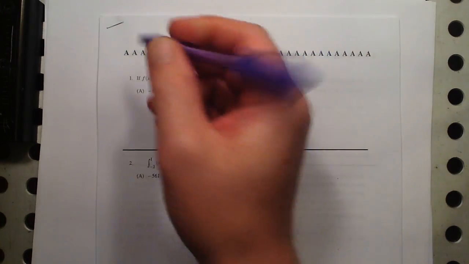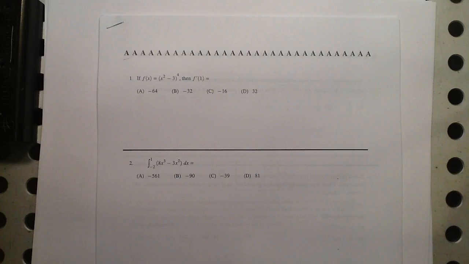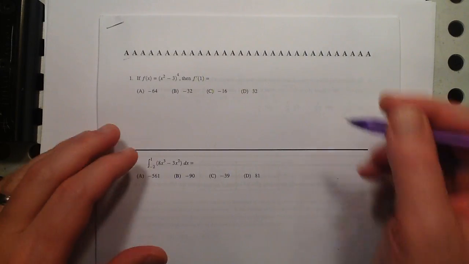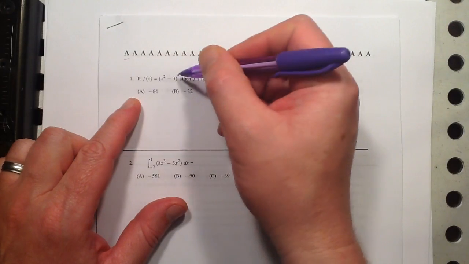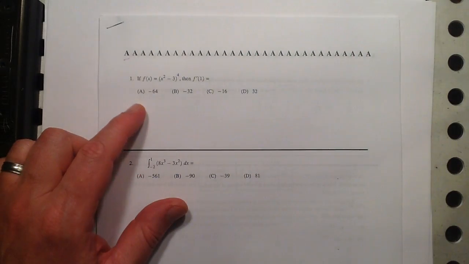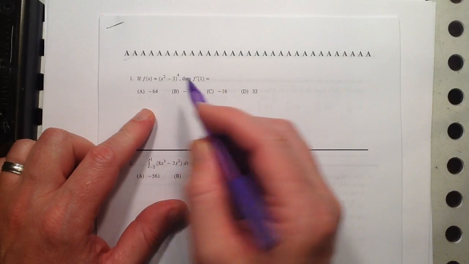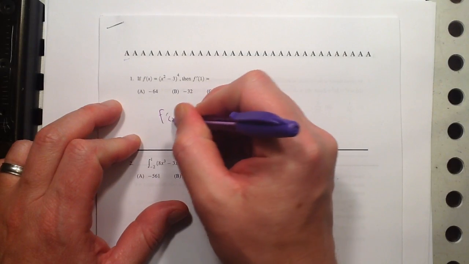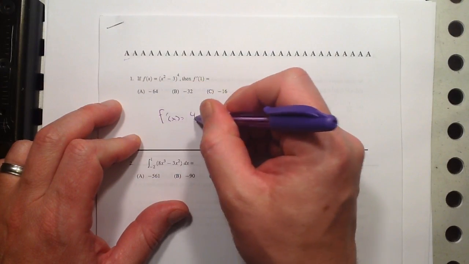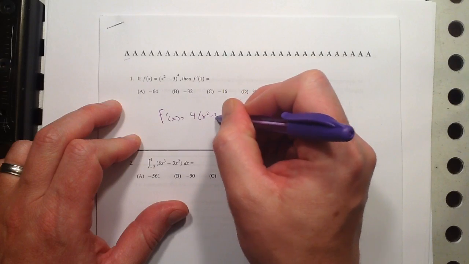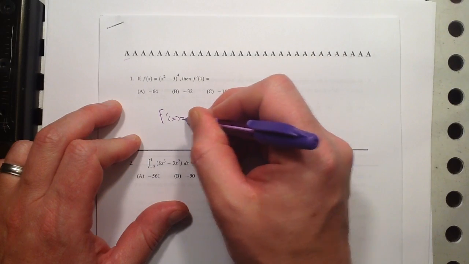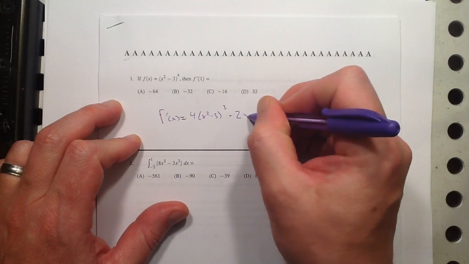Here we go. A, which stands for another practice calculus test. All right, go. So f of x equals this, and f prime of 1 is equal to, so take the derivative of that. That's 4 times x squared minus 3 to the third. Don't forget the chain rule.